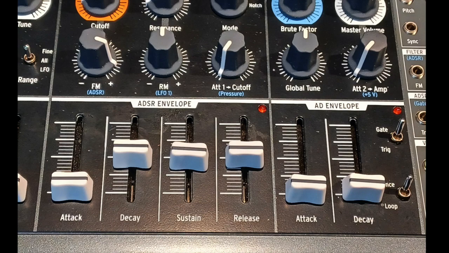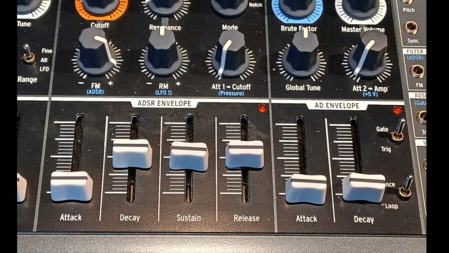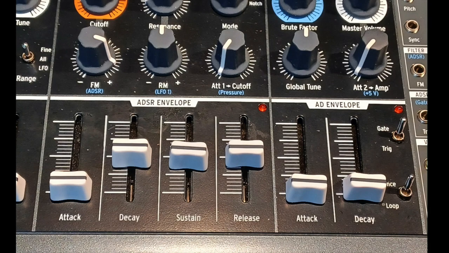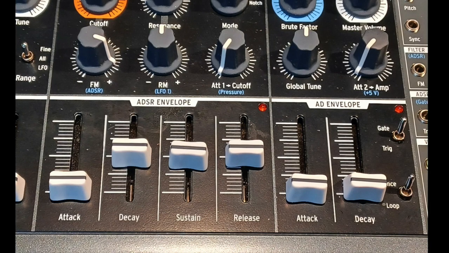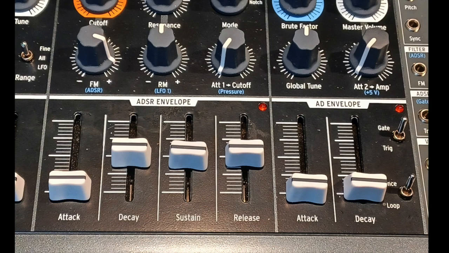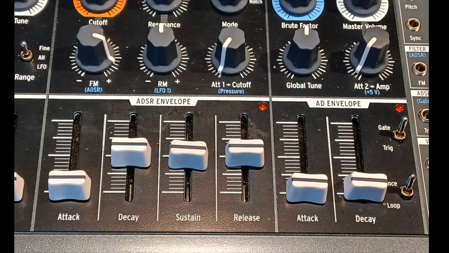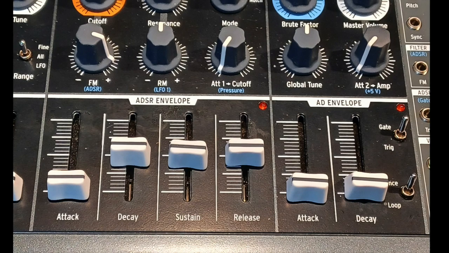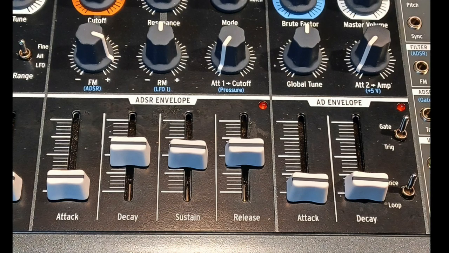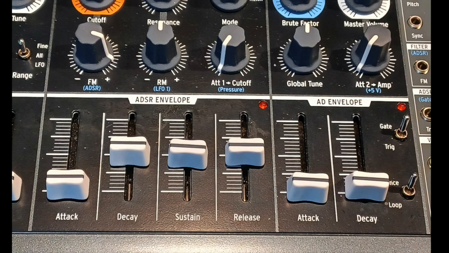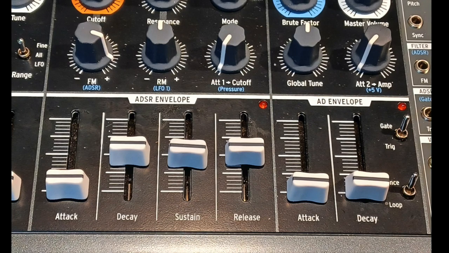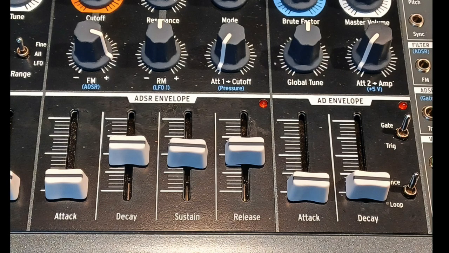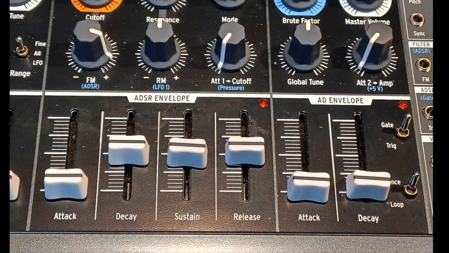Of course, we have a master volume framed in white ring to the upper right. And below that, we have Attenuator 2. And this normally feeds the amplifier. Now, the interesting thing about Attenuator 2 is it has a steady 5-volt signal as its input. So as you bring up the Attenuator 2 knob, you're raising the amplifier and opening it up. And that means we'll hear sound.